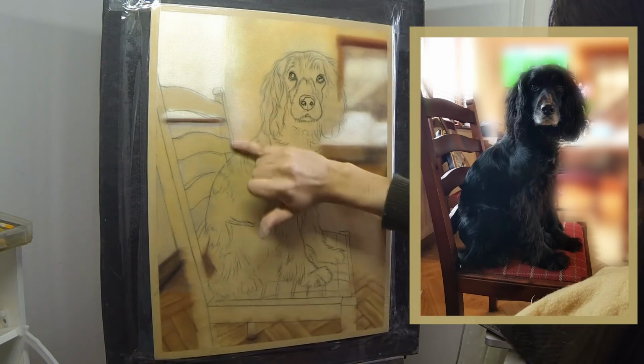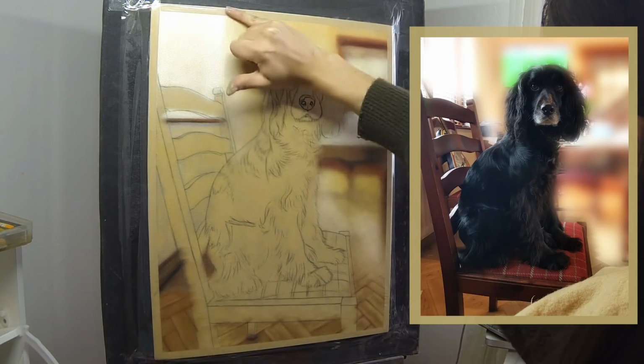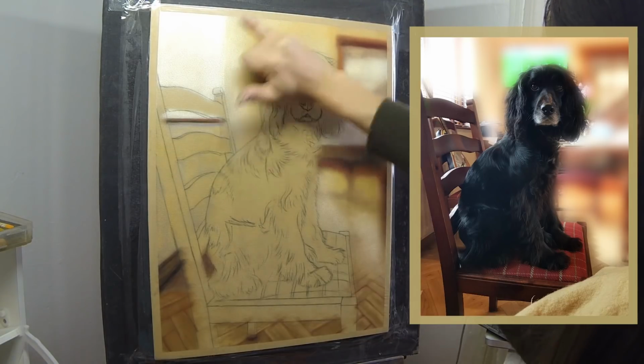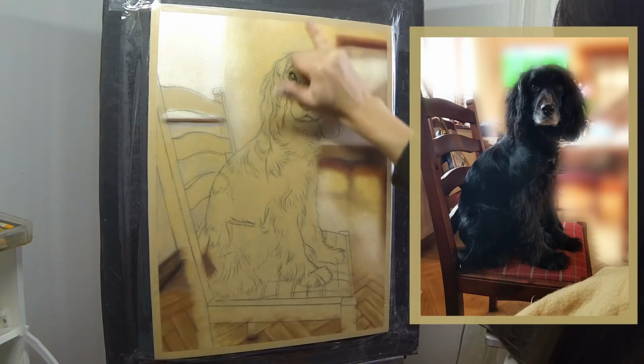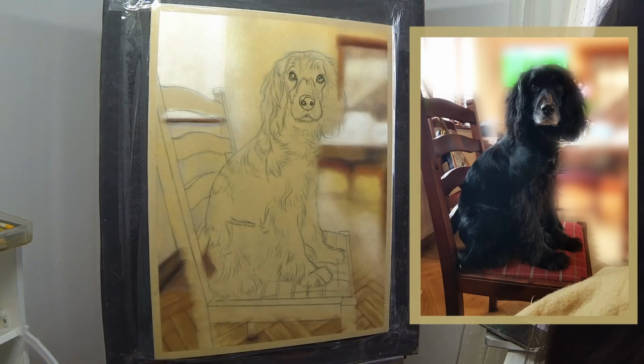And I take a little bit of BV1, using some really light tones of blue violets, just to add a little bit of a hint of shadow around the corner from that window.